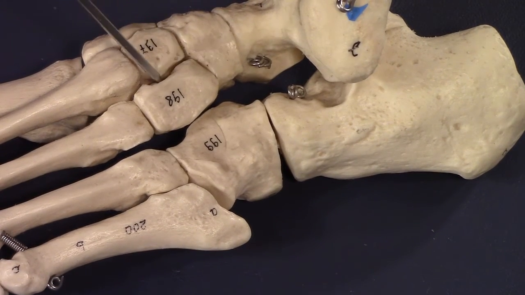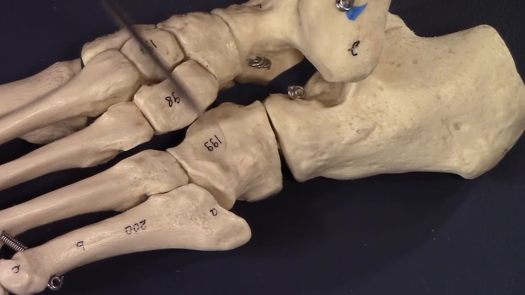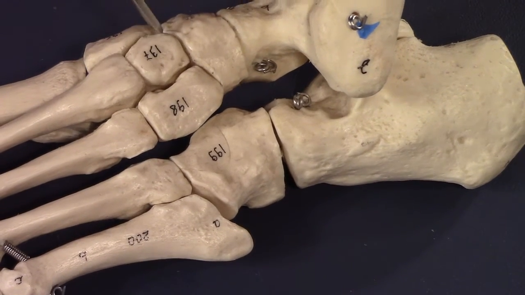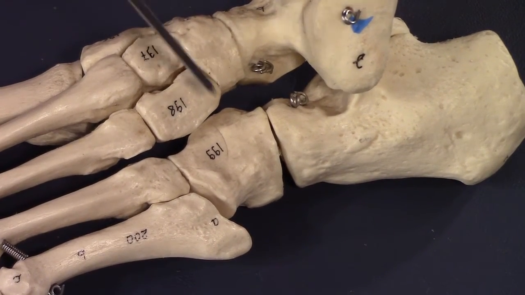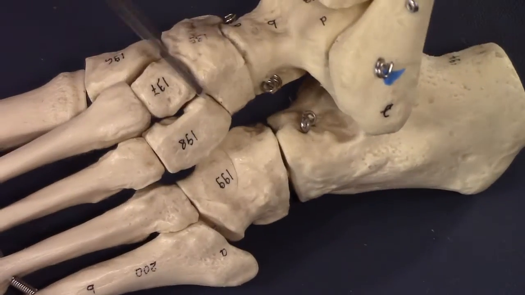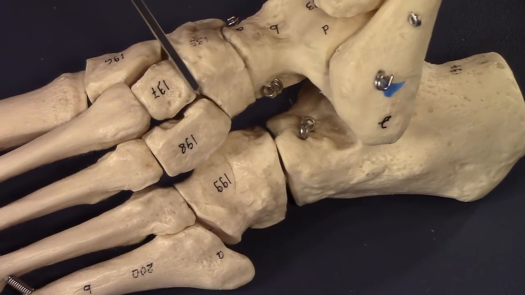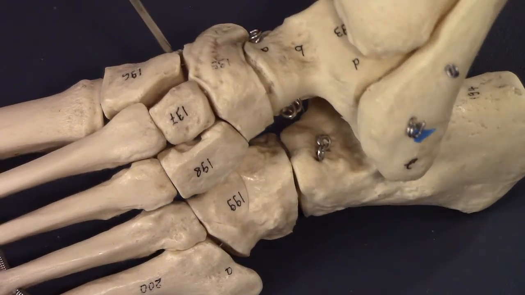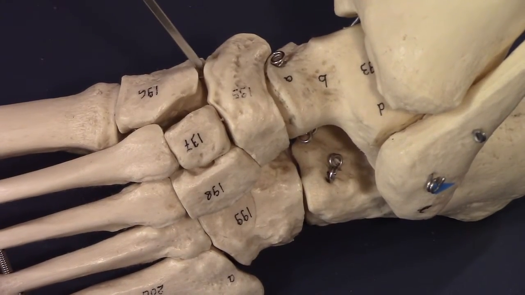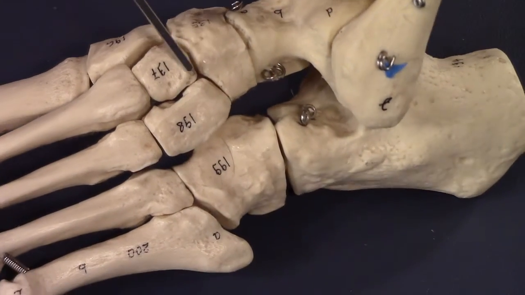What's this joint called here? This one that's kind of between the bones, between the tarsals. These are the intertarsal joints. And what about this back one here? Transverse tarsal joints. Transverse tarsal joint here, transverse tarsal joint.